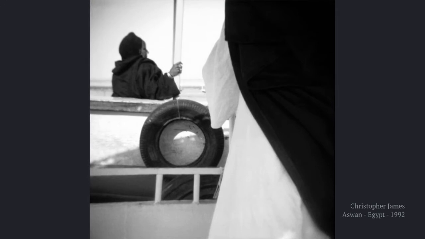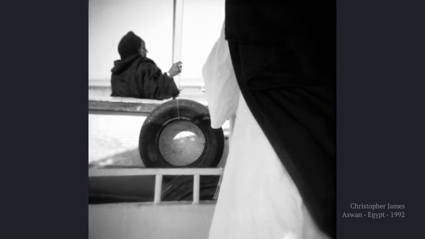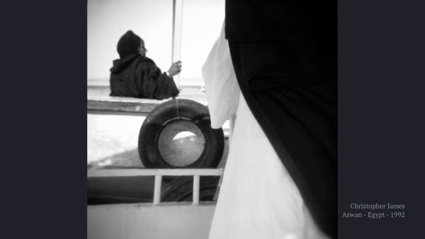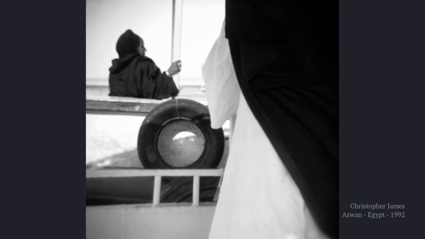Contrast is at play in this photograph by Christopher James as well, both in the relationship between black and white tones, but also in the relationship between geometric and organic shape. We see geometric shape in the railing of the boat and in the railing that the woman in the background holds onto, and organic shape in the roundness of the tire.